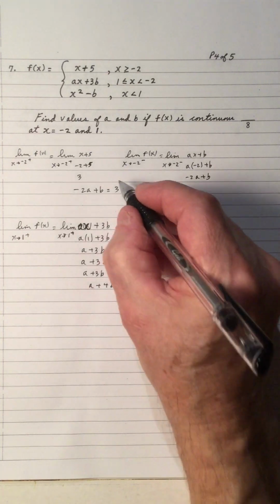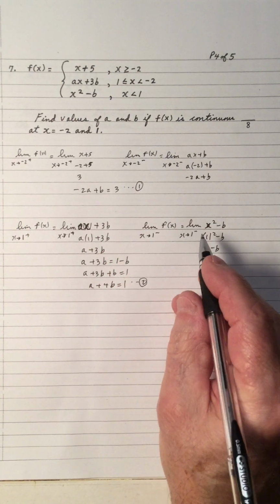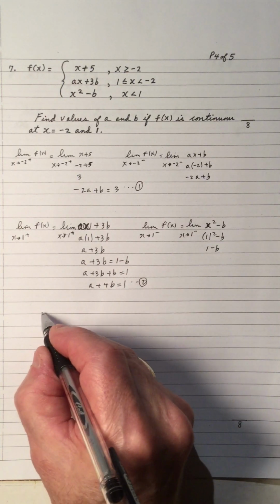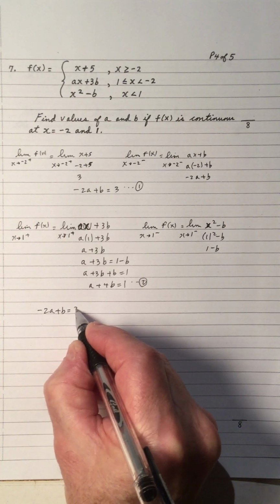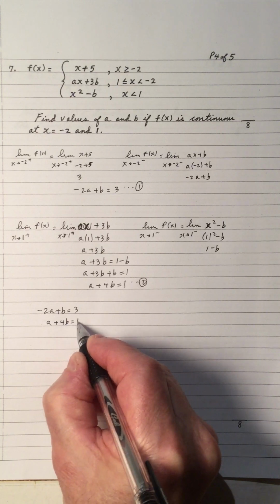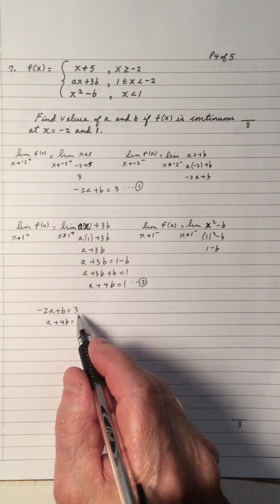So I have 2 equations, equation 1 and equation 2. I'm going to solve this system of equations for a and b. Let's write down equation 1 and equation 2, and we solve this by elimination.